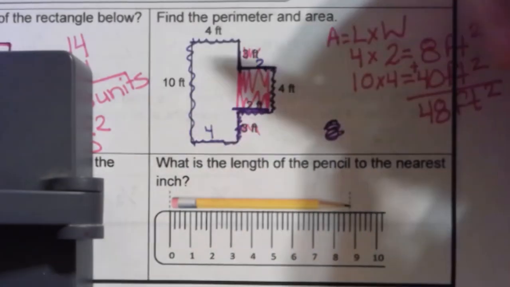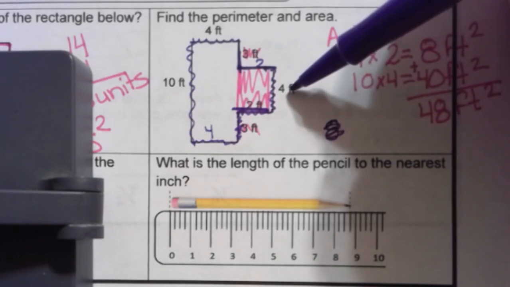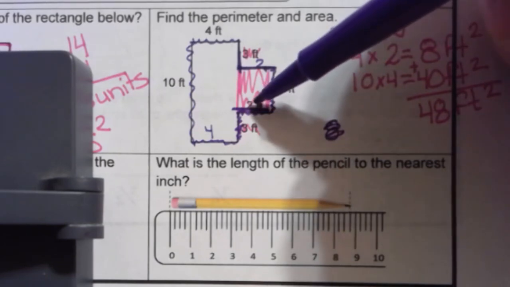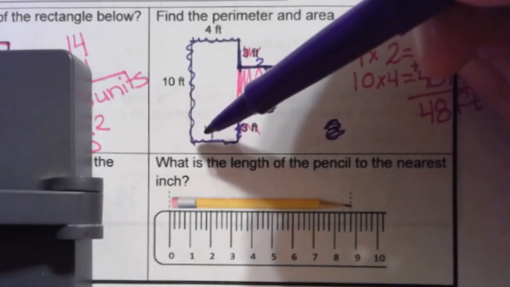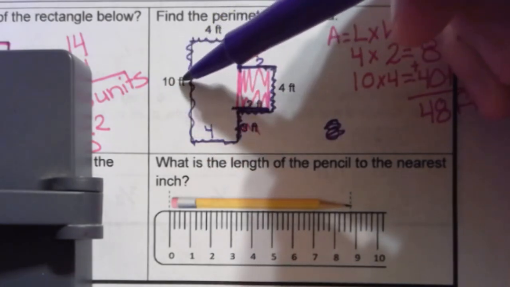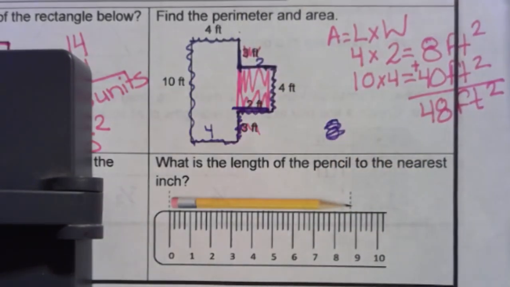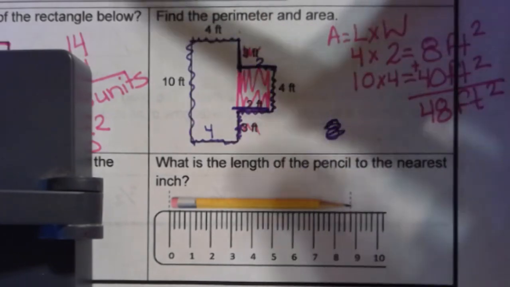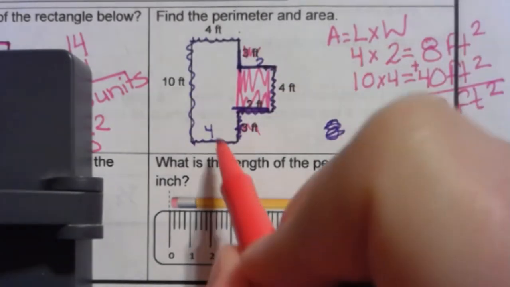So if we went all the way around, 4 plus 2 is 6, plus 4 is 10, plus 2 is 12, plus 3 is 15, 16, 17, 18, 19, 29, 30, 31, 32, 33. Is that what we came up with the first time? I think we said 32. We probably ought to try that just one more time. Let's write it down. We did not write it down. We need to show some work.